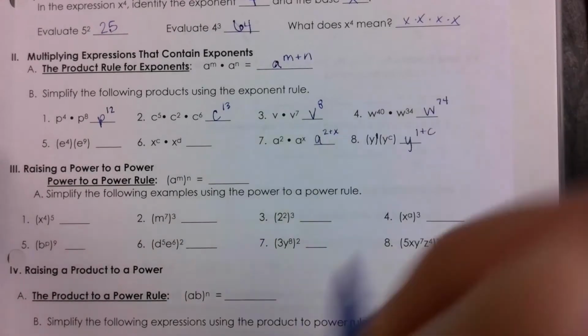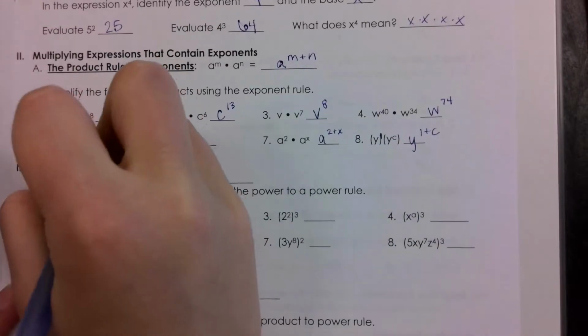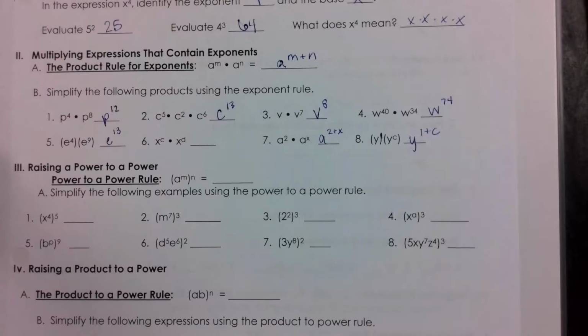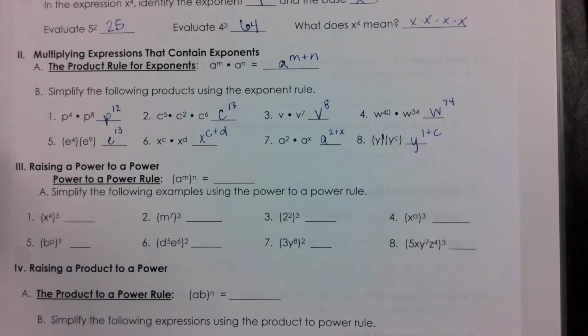Jacob, what'd you get for number 5? E to the 13. And last one, number 6, Noah, what'd you get? X. You got it. X to the C plus D. Questions on any of those? So we're okay? Easy?